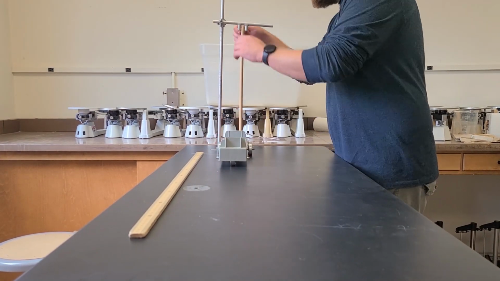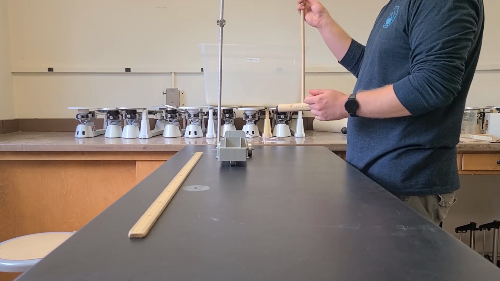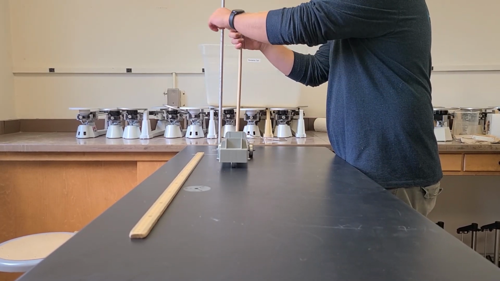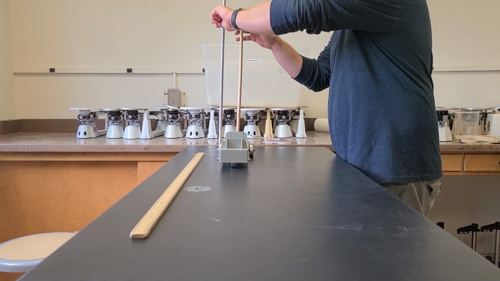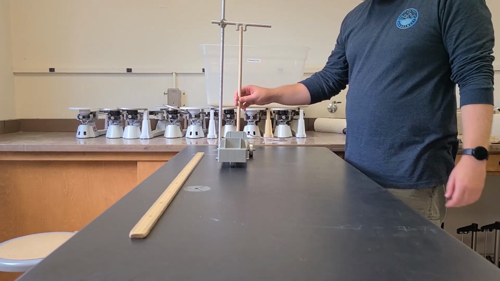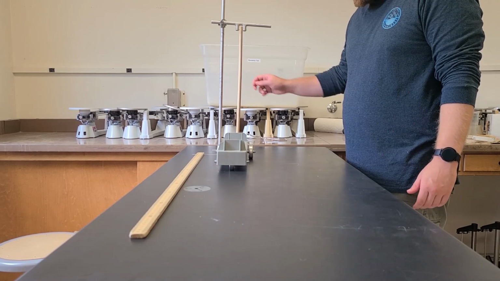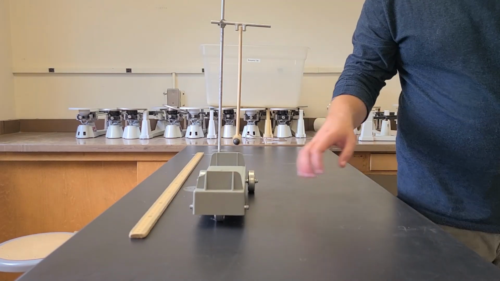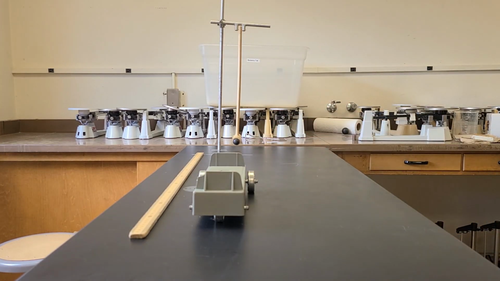Now, you would be doing this more carefully, and you would be measuring the height each time, but since this is just for demonstrations and I'm not actually taking data, I'm just going to lift it to about the same height that I did last time. And this is for the inelastic side. And you can see it clearly goes less far, or not as far.